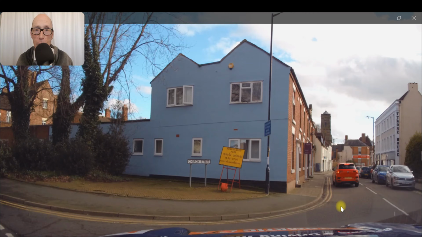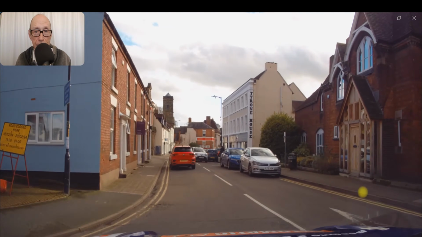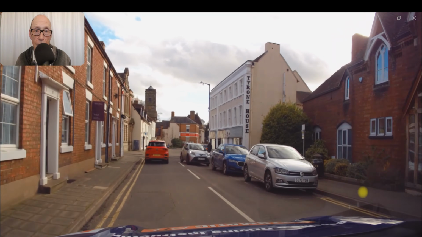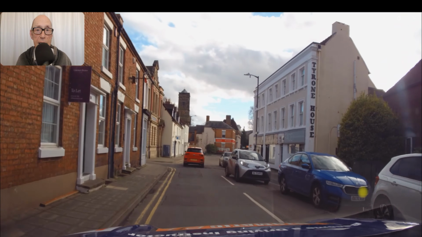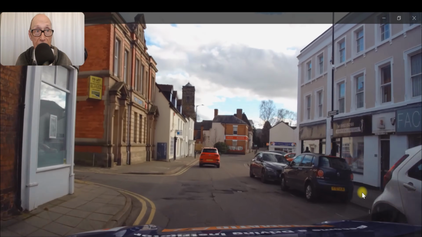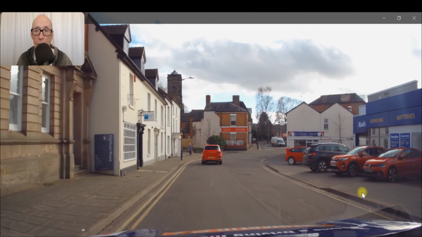So again, as we come round here now, we need to be going dead slow, because if the vehicle that's coming down decides they're just going to come through, it's up to us to stop and give way to them. But as you see, they pull into the gap, so we are able to get through.